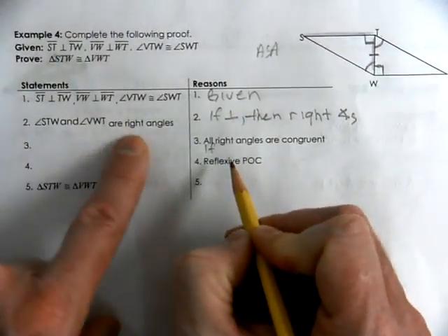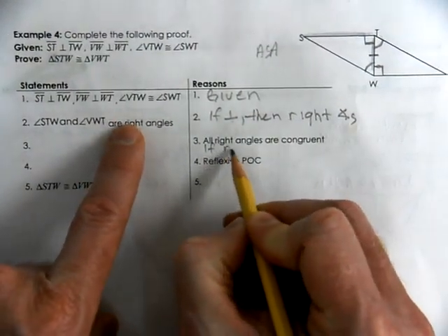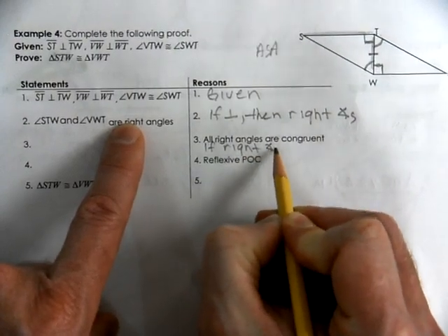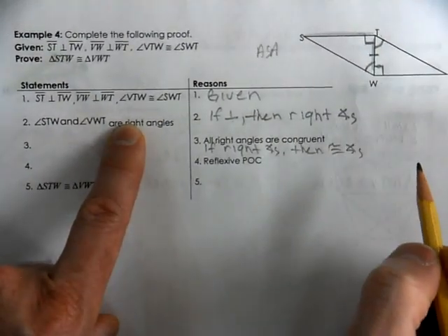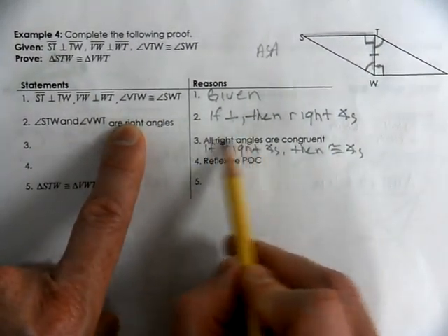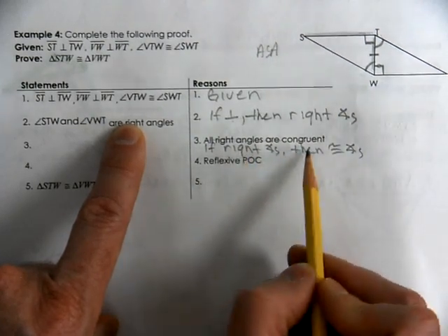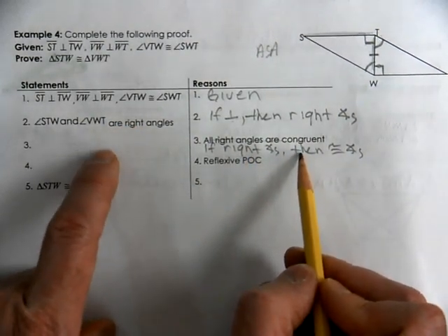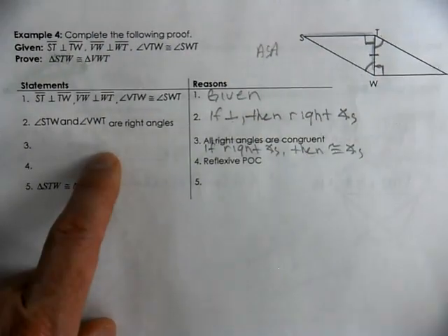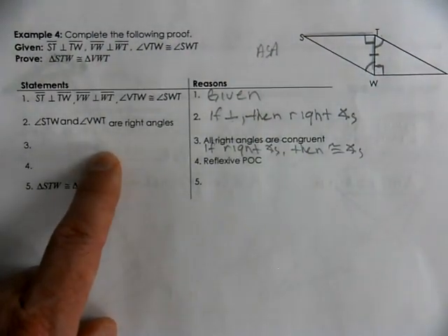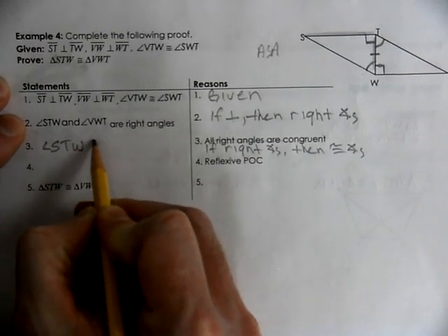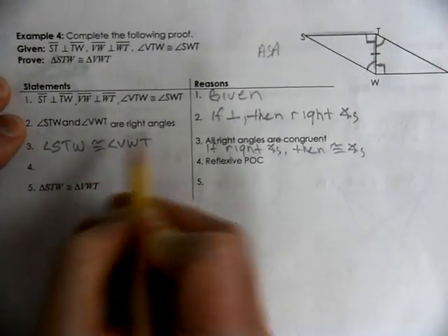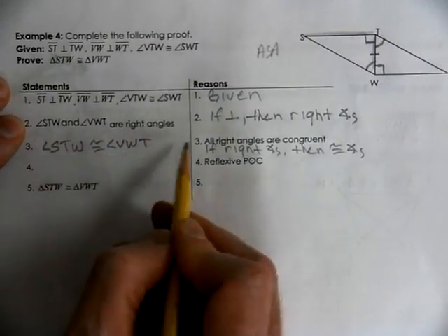If right angles, then congruent angles. This isn't really the correct wording, but that would be the best wording. So what am I going to write down as my right angles being congruent? Everybody in here knows. Angle STW is congruent to angle VWT. They are the right angles.